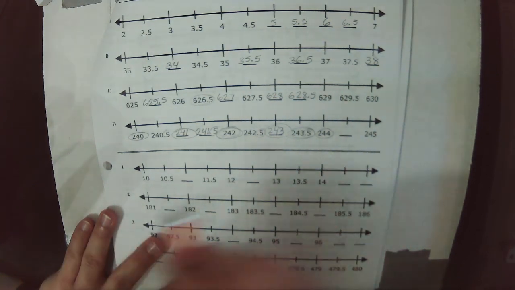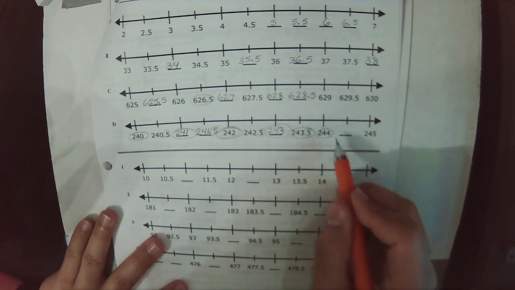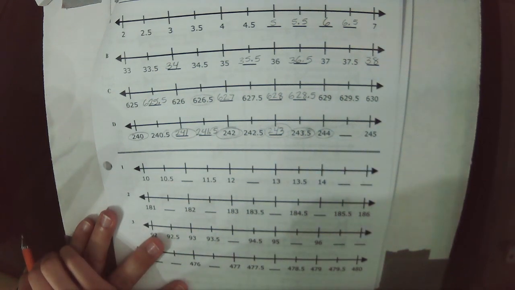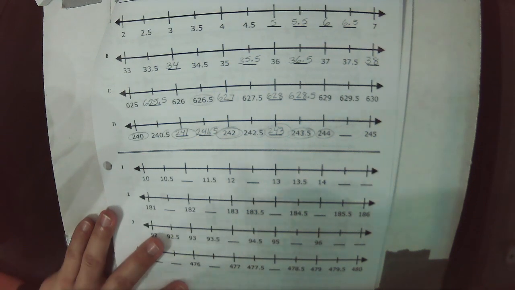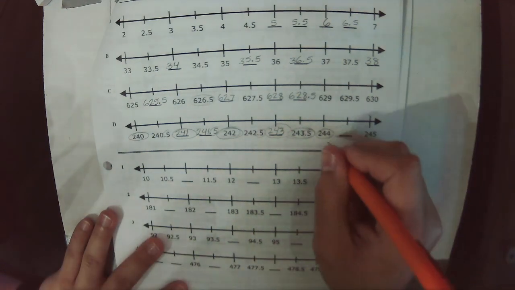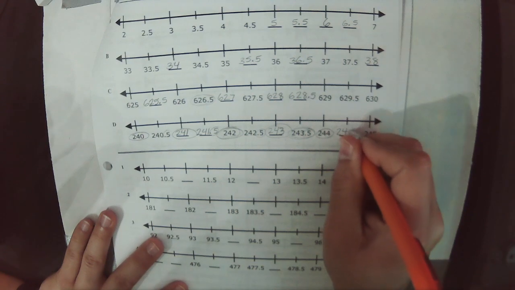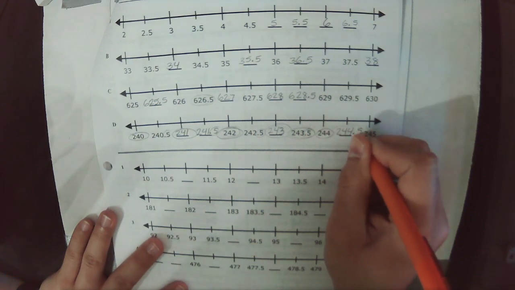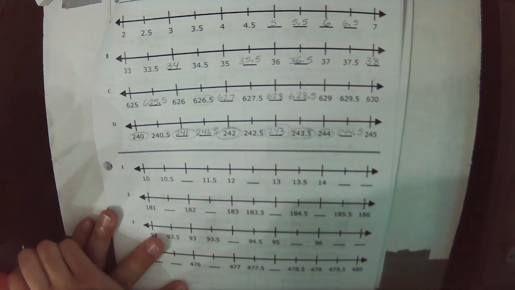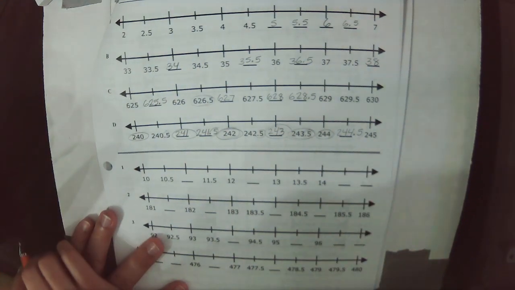After 244, we've got another blank here. What number would go in that last blank? Noah? 244.5. And my pattern is complete.